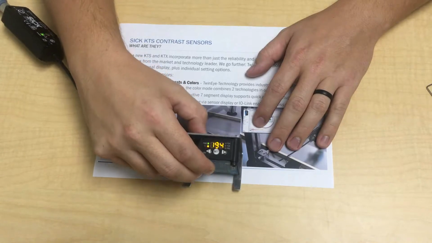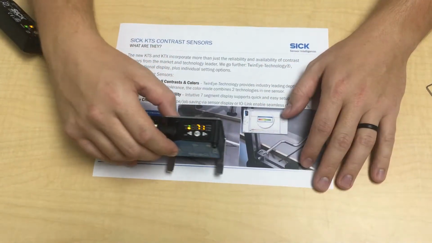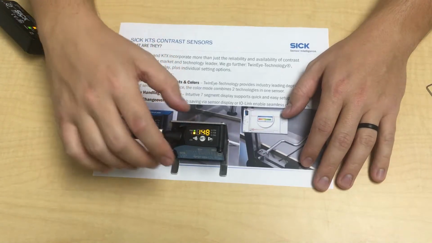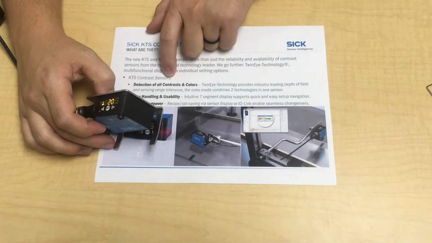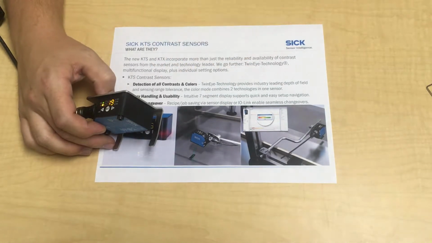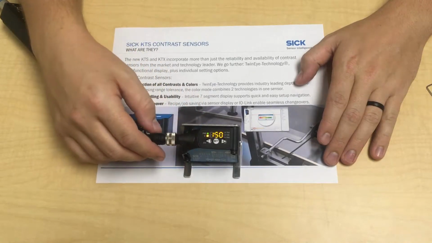Okay, so intuitive feedback, we can go through multiple different modes. The 1-point teach gets us into a color mode, so it does function as a color sensor. That feeds into our first USP, where we can detect all contrast and colors. So we could function as a standard color sensor, not just a contrast sensor.